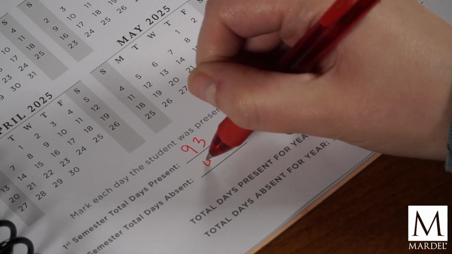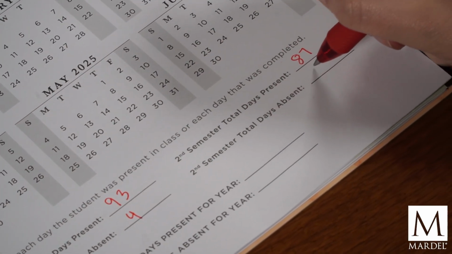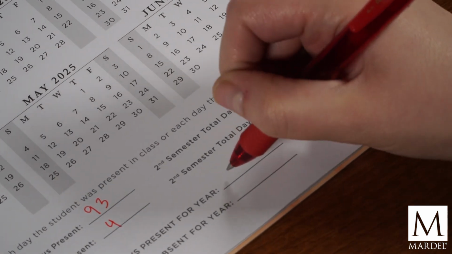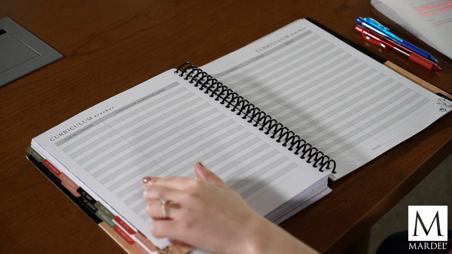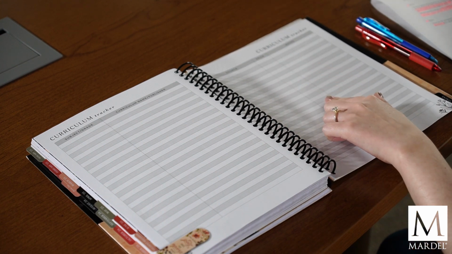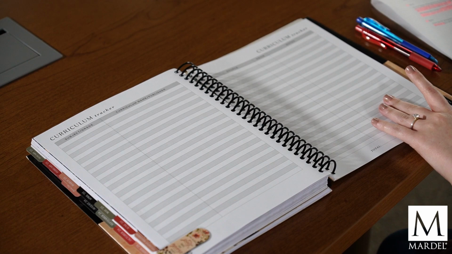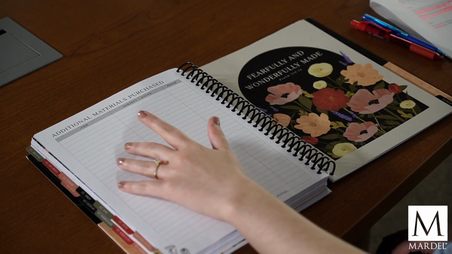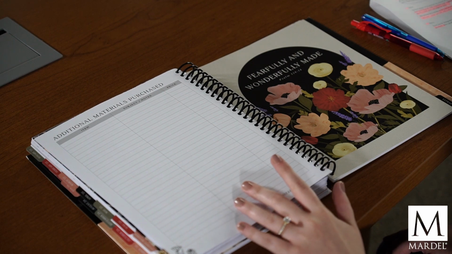When each semester ends, count up the total days present and absent and write them on their respective lines. Curriculum trackers are great for record keeping. They track the subject and grade, publisher, source, and prices for your selected curriculum. There's also space for any extra notes you might need to write. At the back of this section is a sheet for tracking additional materials purchased.